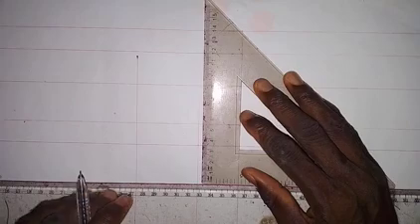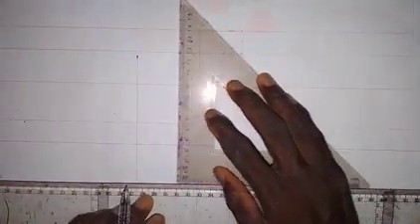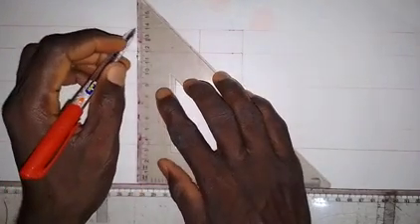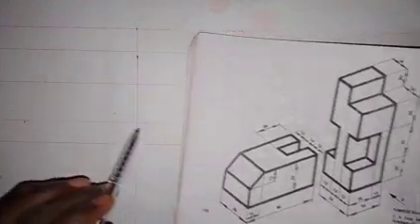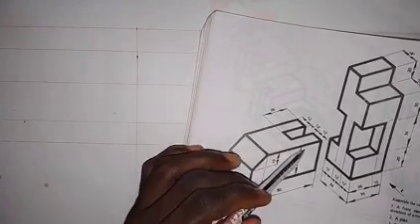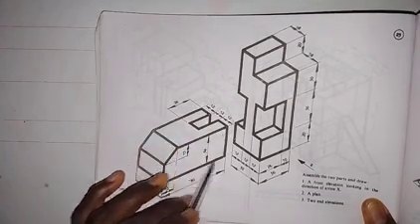So I think I will need to extend this vertical line. Just let me extend it. Alright, with what we have done here, for this part, by the time this enters into this, we are going to see this shape.